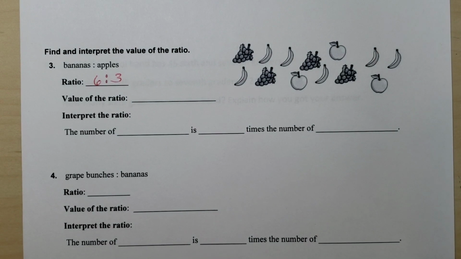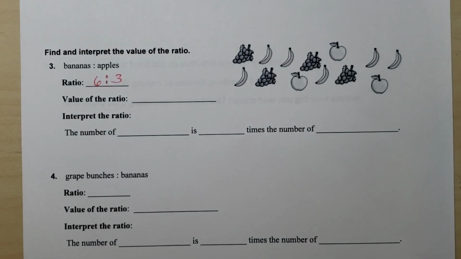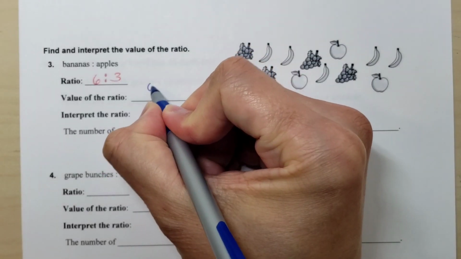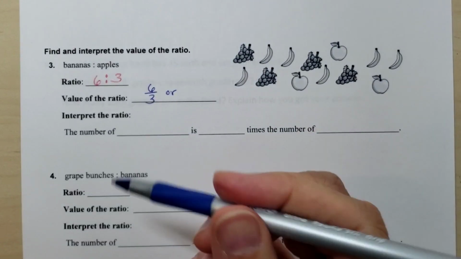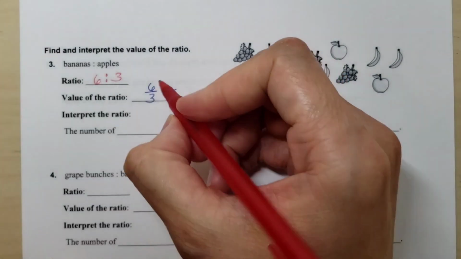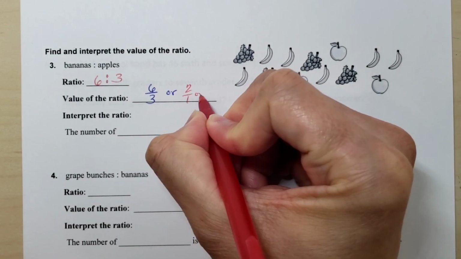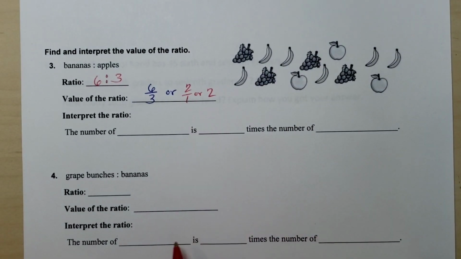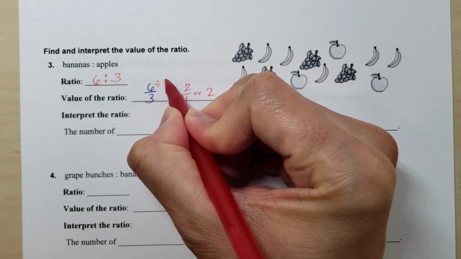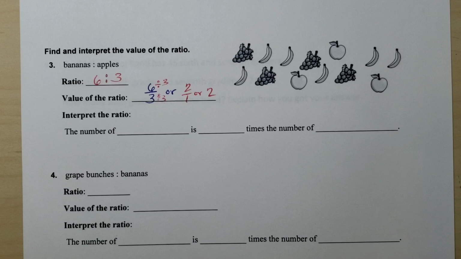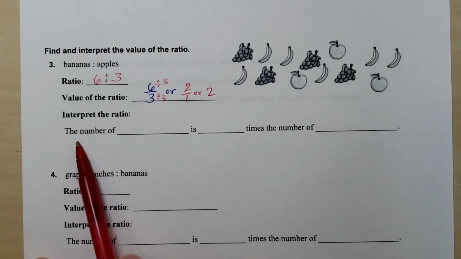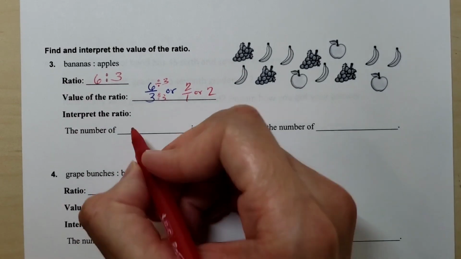Now, the value of the ratio, again, is the fractional representation that describes the multiplicative relationship. So 6 over 3, or let's simplify that. What's 6 divided by 3? We can divide it by 3. And that's going to be 2 over 1, or just 2. Right? We're dividing this by 3, and we're dividing this by 3. Now the question, do we always simplify? And the answer, you already know. Yes, we do.